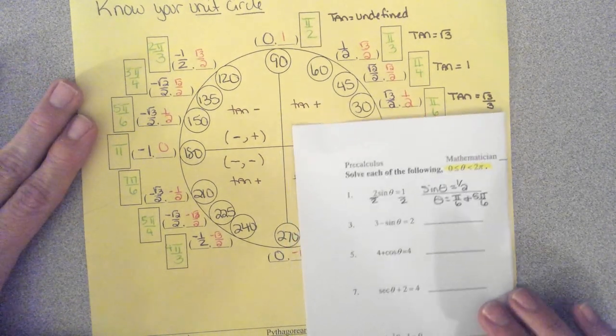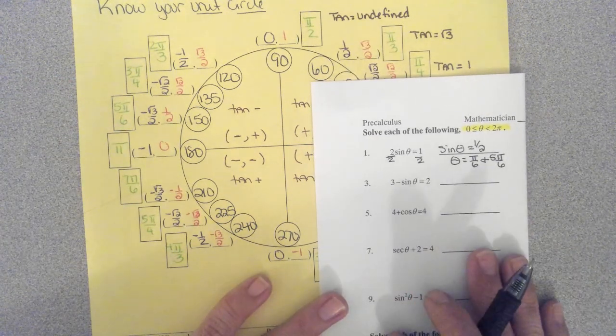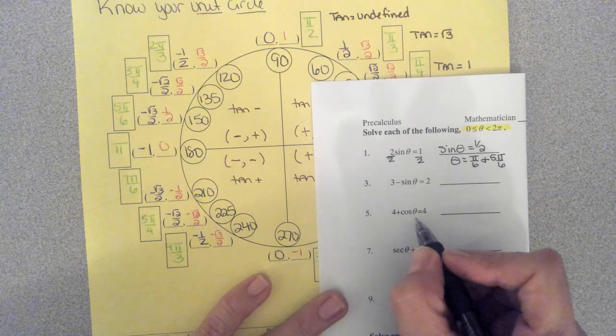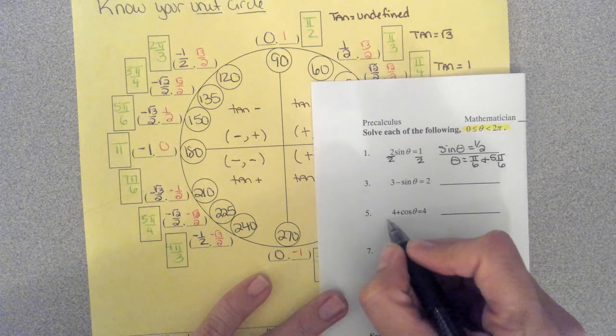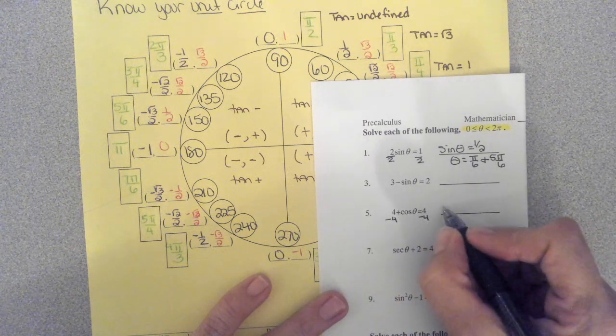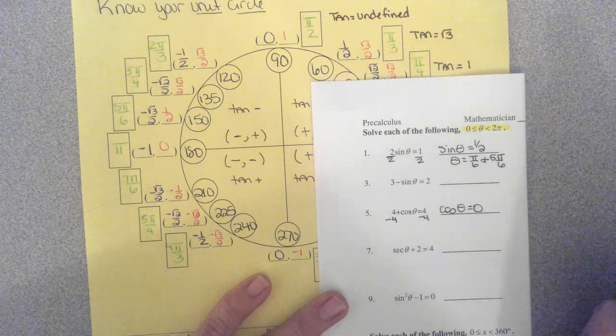Let's go try another one. Let's go look at number 5, on the first worksheet for Monday. If I was going to solve this one for cosine instead of sine, we start off the same way. We get rid of the 4 by subtracting 4. And when I do that, I get cosine of theta equals 0.